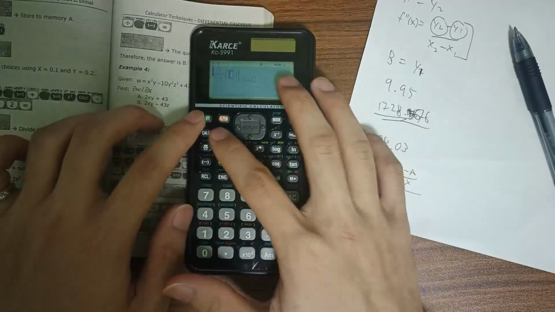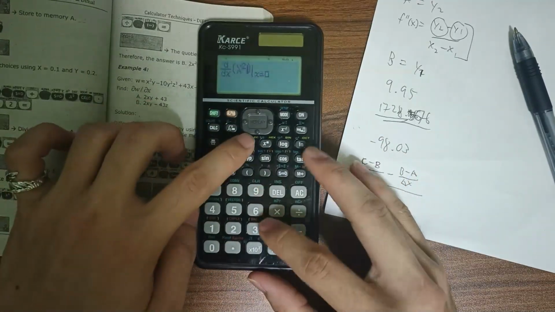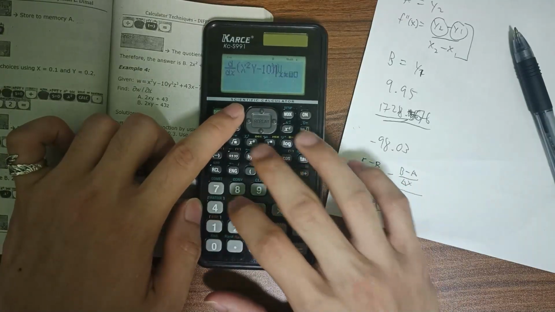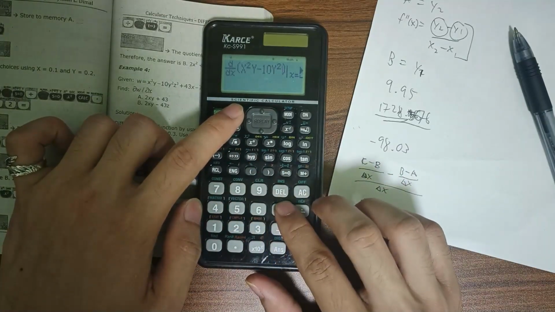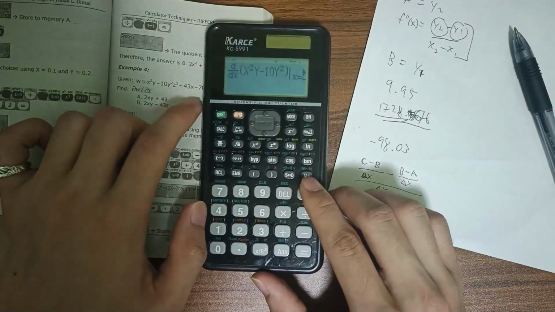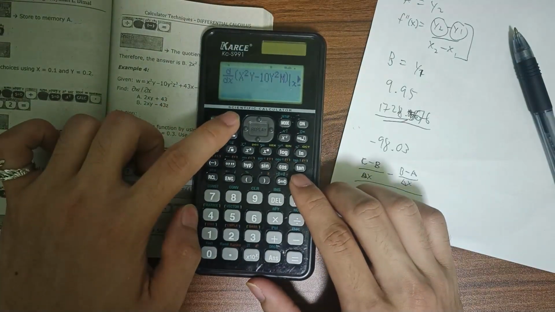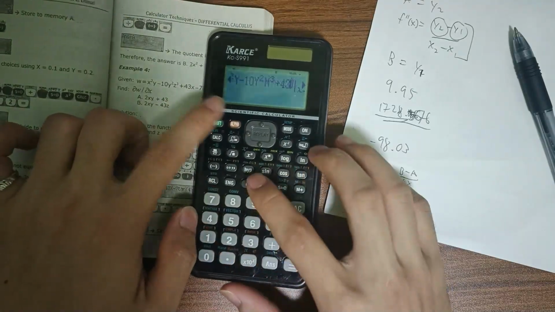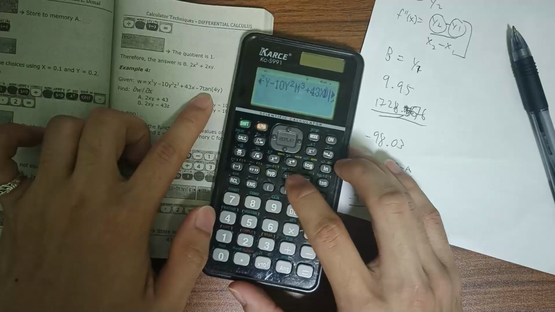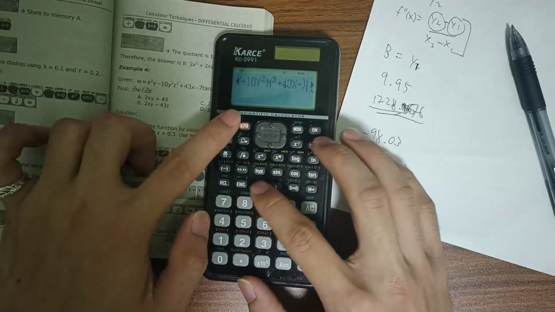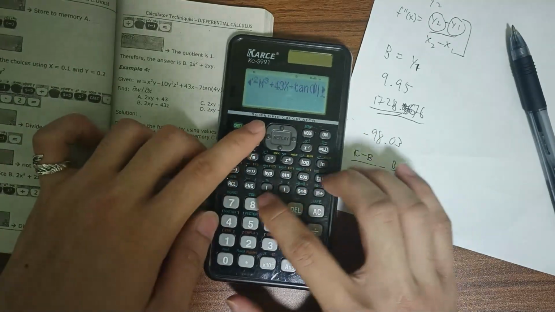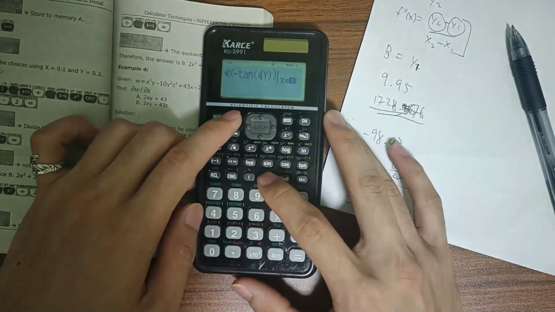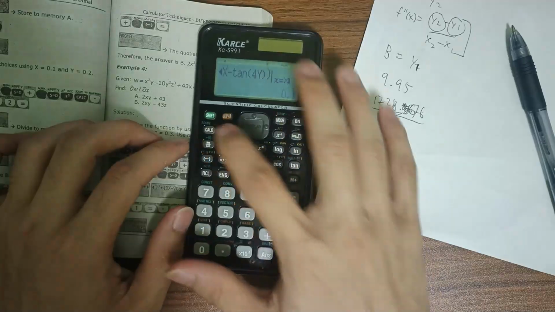we just type our function in our derivative function, x squared y minus 10 y squared. We will be assuming z as m cube plus 43x minus tan 4y, x as x, then we press calc.